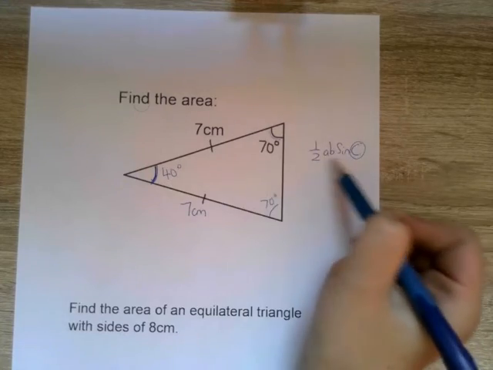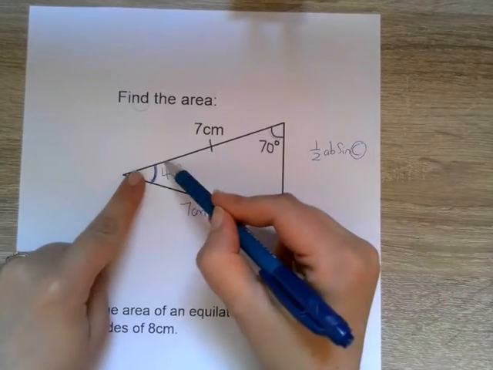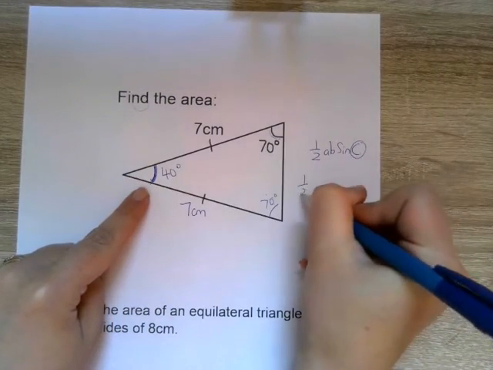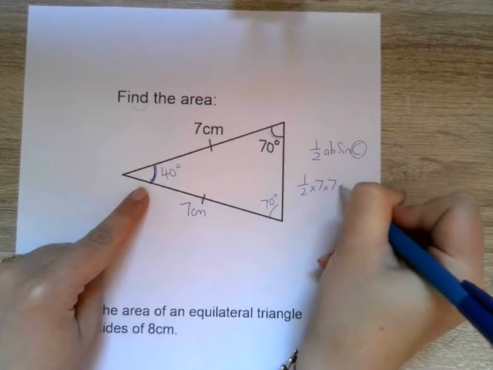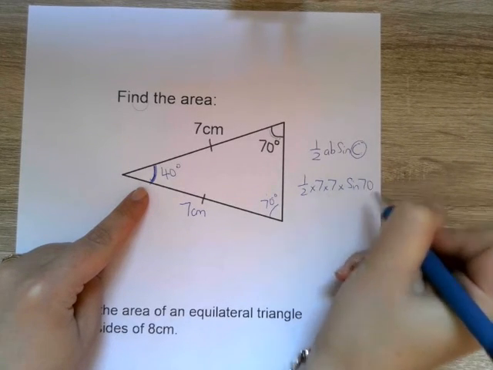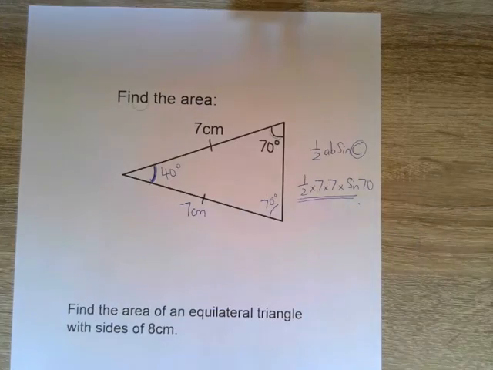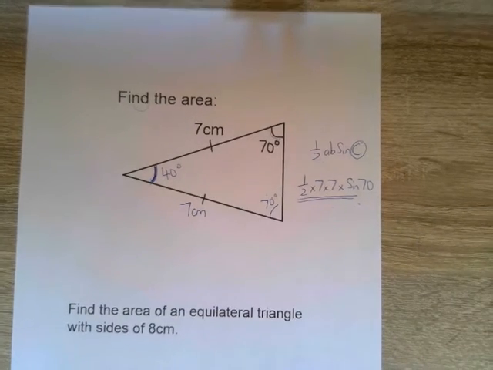So now I'm going to use my formula. We need the two sides that we know, angle in between, so it'll be a half times 7 times 7 times sine 70. I'm not going to work that out this time, but that's what you would need to type in on your calculator.